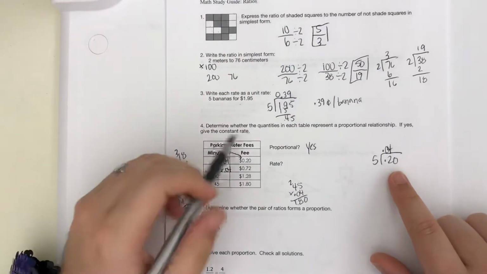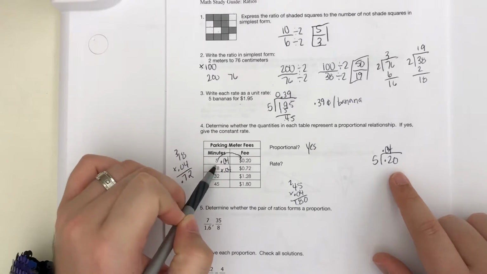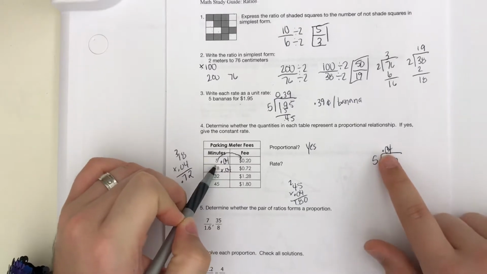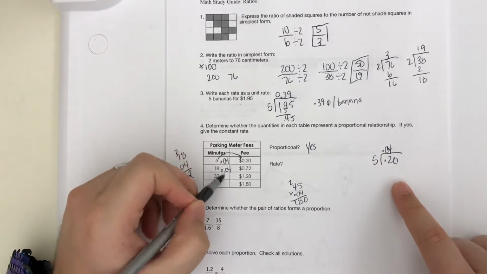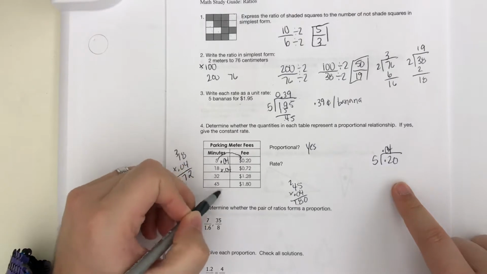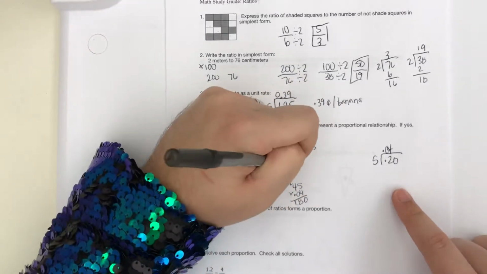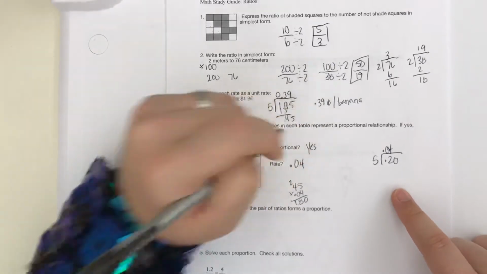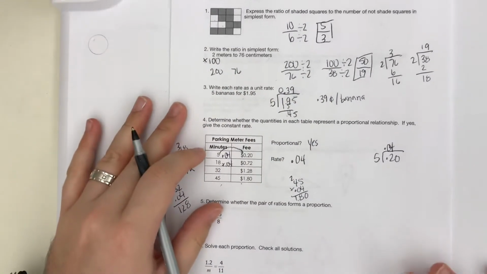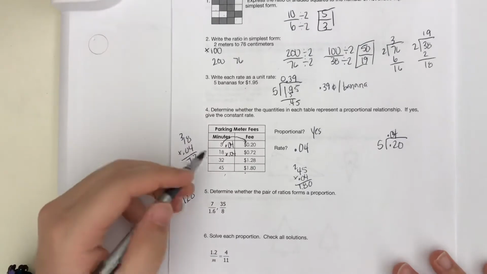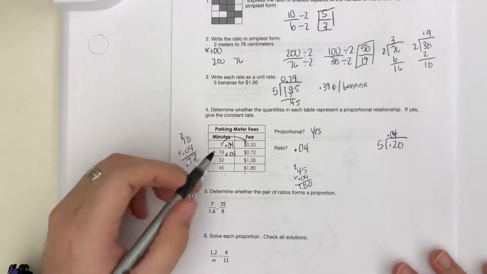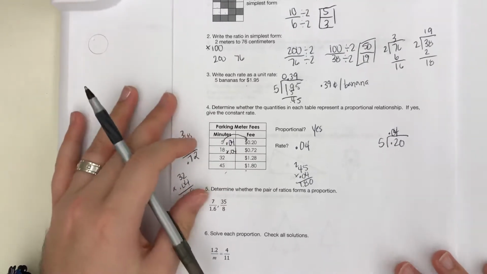To find the rate, I take the fee divided by the number of minutes to find out how much is in 1, right? And then I apply that rate to each number to see if it gives me the answer over here. So the rate in this is 4 hundredths, right? Some people would say 0.04, but it should be 4 hundredths. And so we're just finding the relationship between the numbers. If all of them are the same, then we know it's proportional.